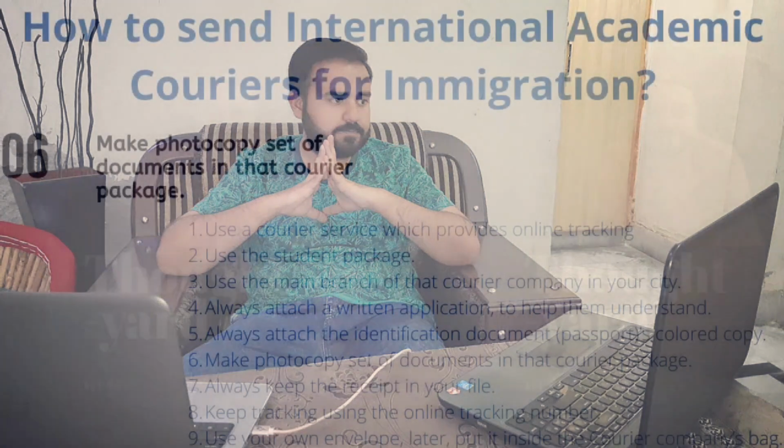Tip number 5 is sending your identification documents along. I know that you have uploaded your identification documents in the portal of that website, but when you're sending the physical documents of your academic history, why not attach an identification document so they could verify in the first instance that it is actually you. So that leaves us with tip number 6.